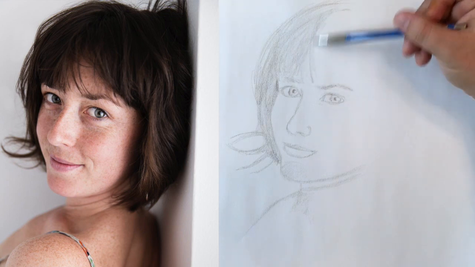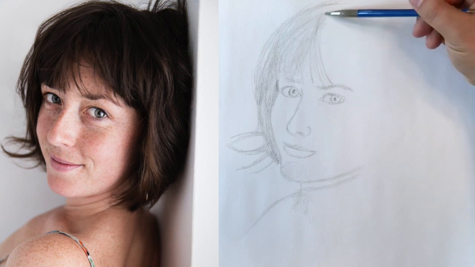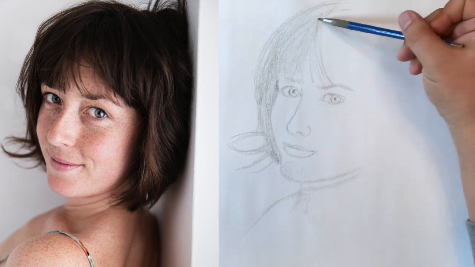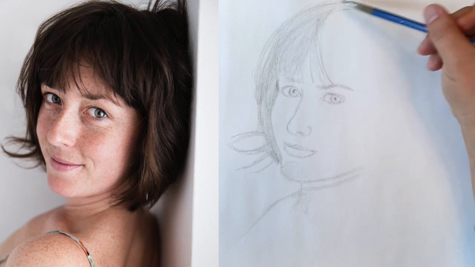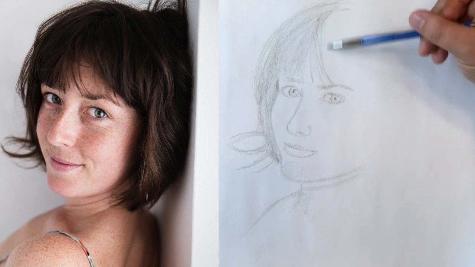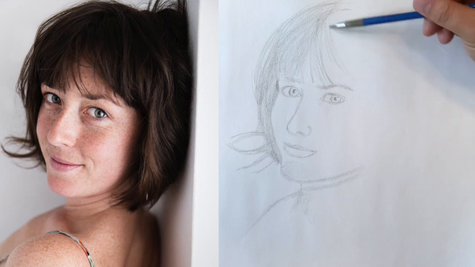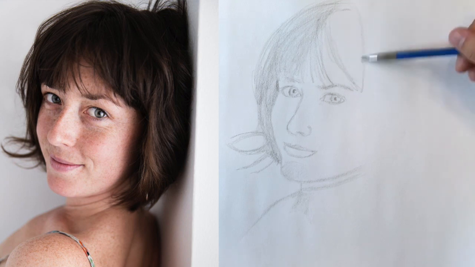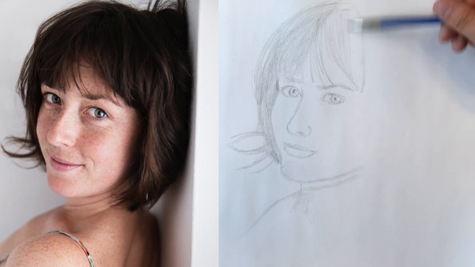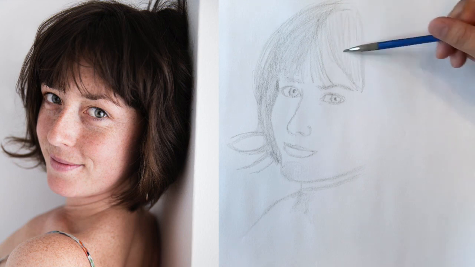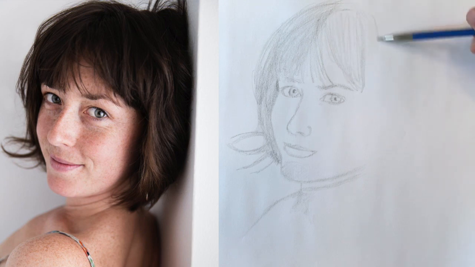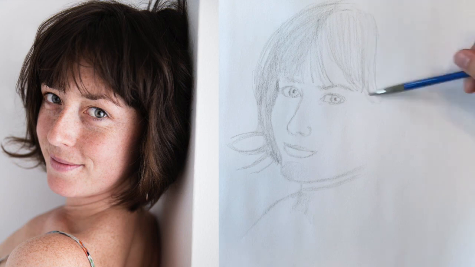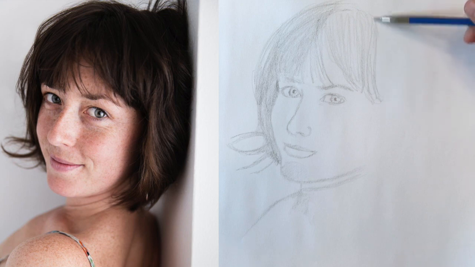So then, these bangs here kind of swoop like that a little bit, and her hair here is angled like this. So once you've got the main block in, there's this shape, and all the hair in that shape's generally headed in that direction. And then there's this shape here, and all the ones in that one are kind of headed in that direction.